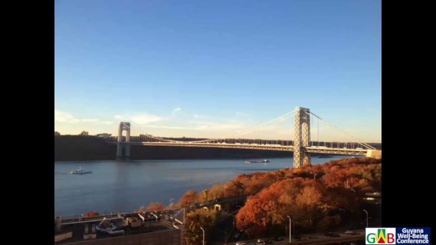And on the west coast was the Golden Gate Bridge, which also attracted a lot of people to commit suicide by jumping from the bridge there.